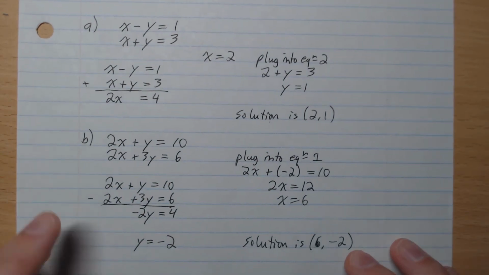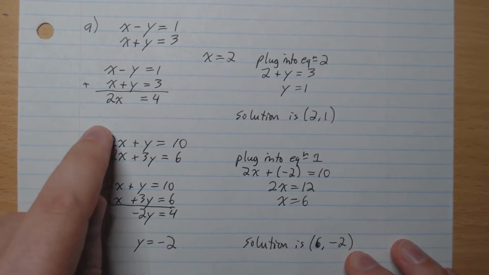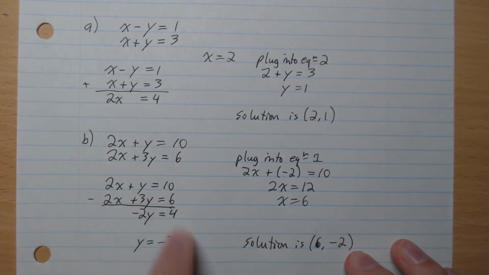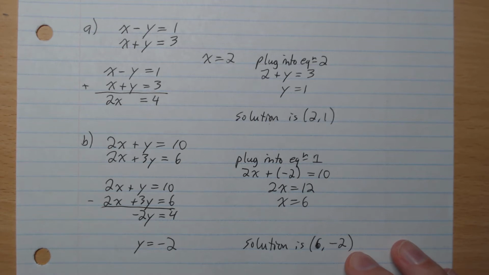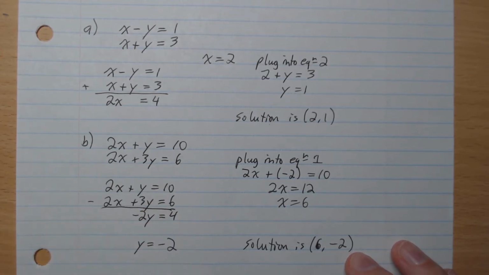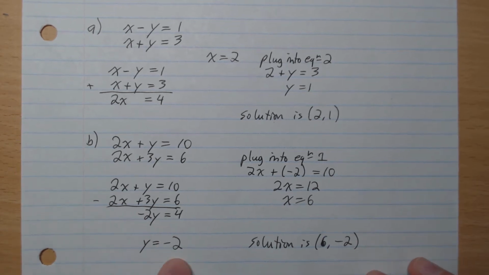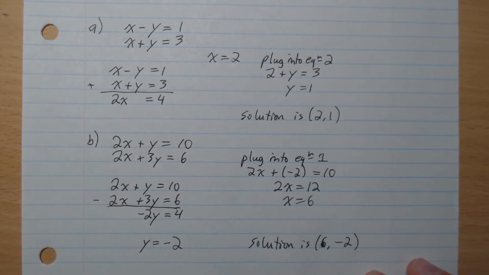B. We notice that the x's can be eliminated, and so we're going to subtract. So we're going to go first line minus the second line like that. So 2 minus 2 is 0. 1 minus 3 is negative 2. 10 minus 6 is 4. And so this gives y equals negative 2. Plug that into equation number 1, and we get x equals 6. And so the solution is 6, negative 2.